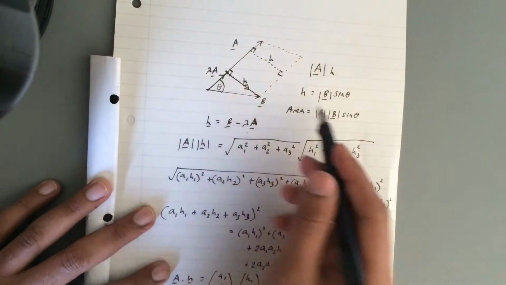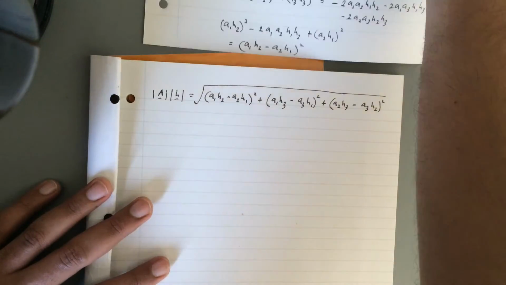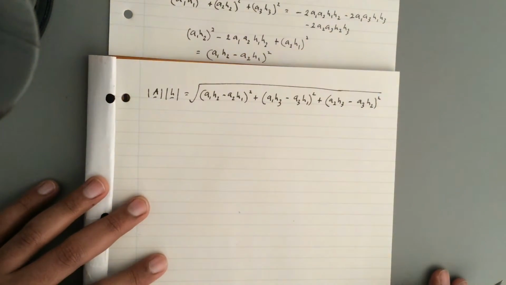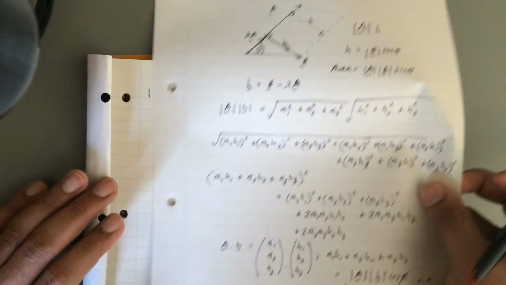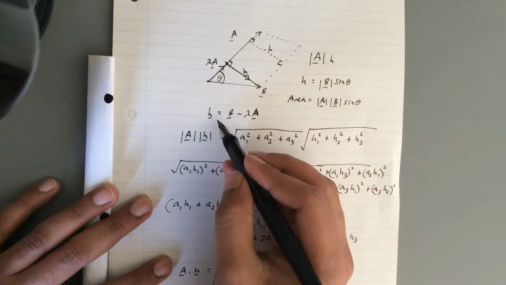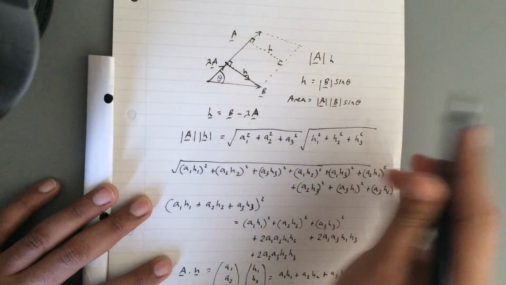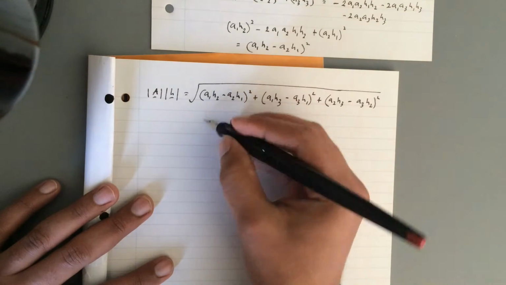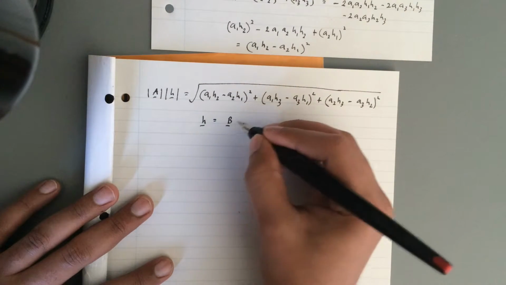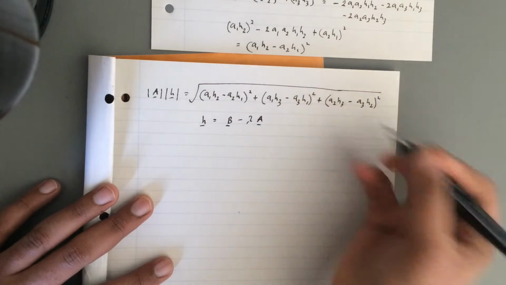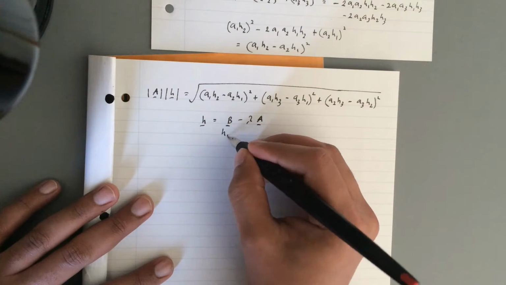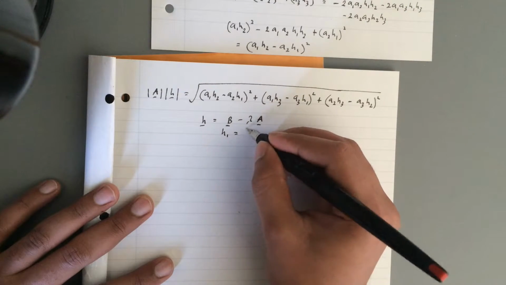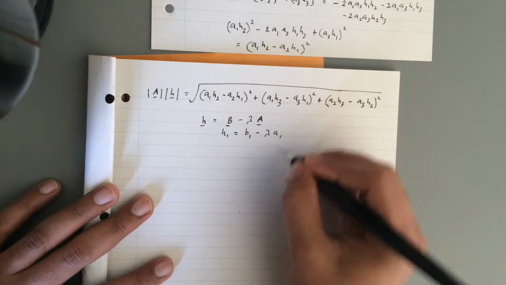Okay, now we want everything in terms of A and B because we don't really know H. We just know about A and B. That's what we're given in our question, finding the area between A and B. So remember I said that we could write H as B minus lambda A. So let's do that. What this means for a given component is that H1 is going to be B1 minus lambda A1.